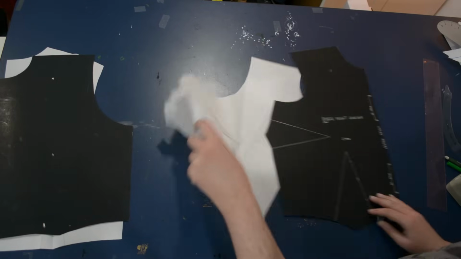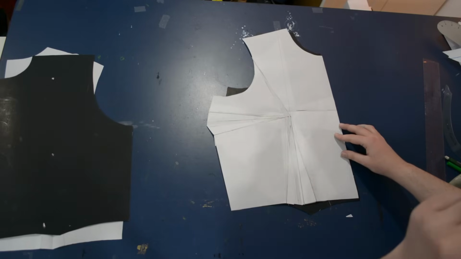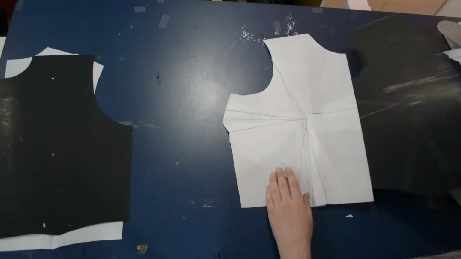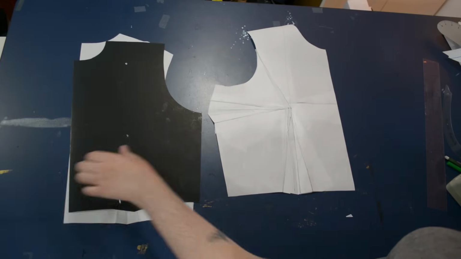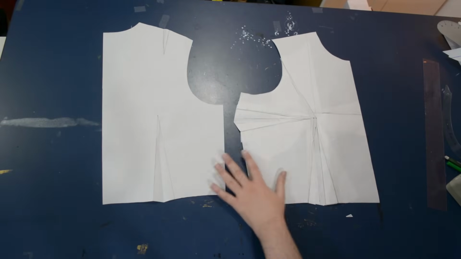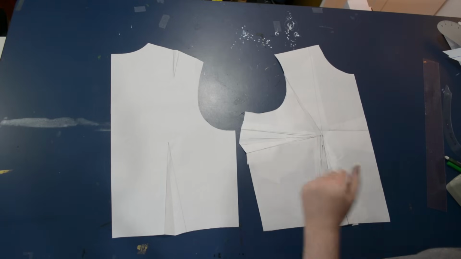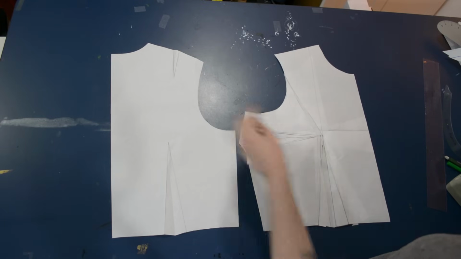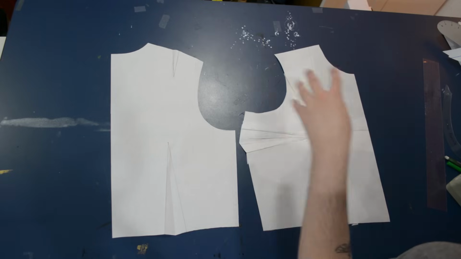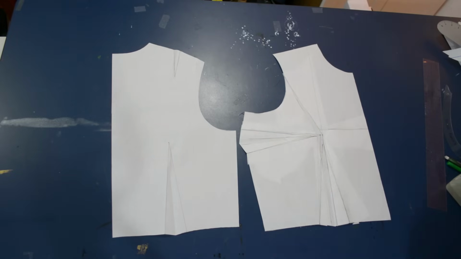What's happening there? So this pattern that we've drafted today would be a little bit big on me. You can see that this is still a little bit different here. And like, you know, at this point you have a pattern. And just like cutting out any pattern from Simplicity, McCall's, Butterick, whatever, it's not going to fit you right out of the package. This is a right out of the package pattern. It's going to need a lot of fixes before this basic standardized block sloper becomes your block.